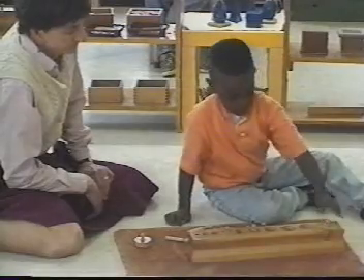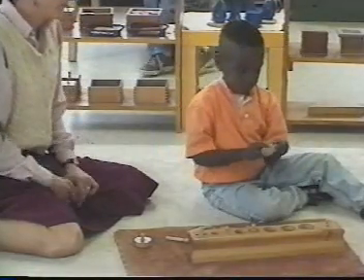If the child does not make a correct placement of the cylinder into the block, there would be one cylinder left over, so that the child would automatically know to repeat the activity. The child would take all of the cylinders back out of the block and then repeat the activity until they had successfully mastered the task.